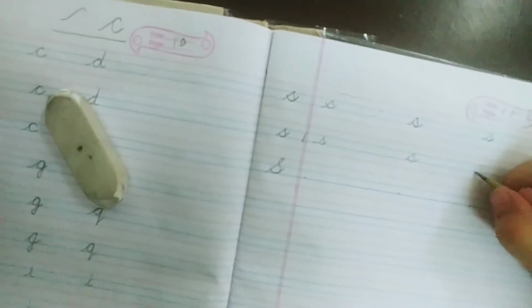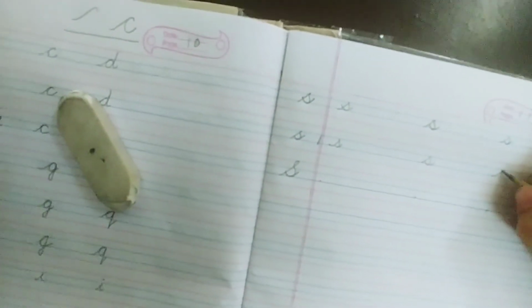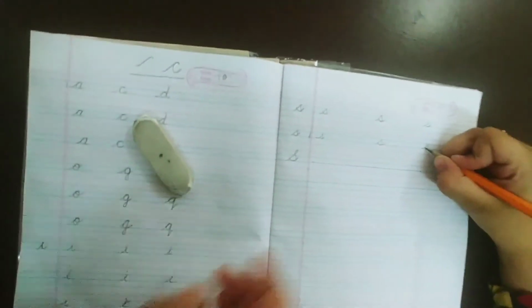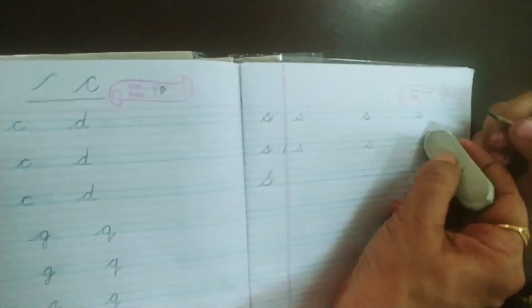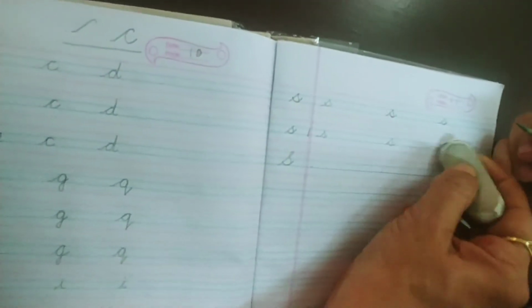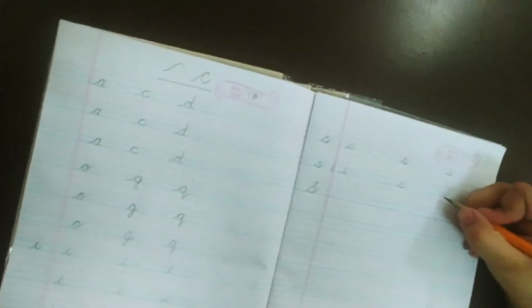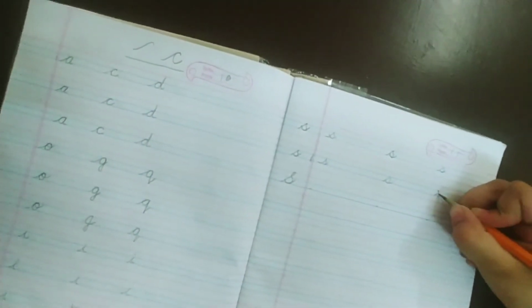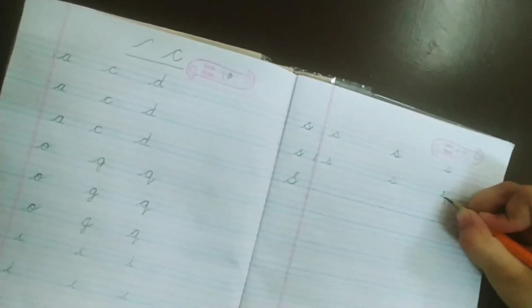No, you have made a curve. You don't have to make a curve, then it will not look like letter S. It should be slanting, not a curve. Slanting, go slanting. Ma'am, this is coming out big. No, small only, smaller.